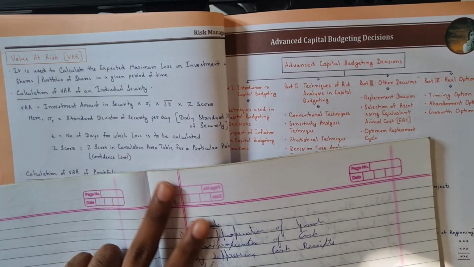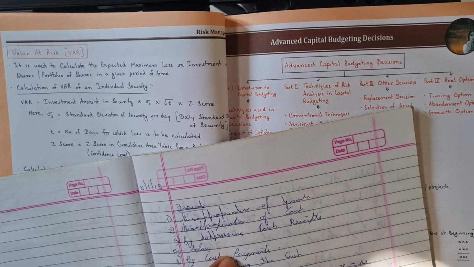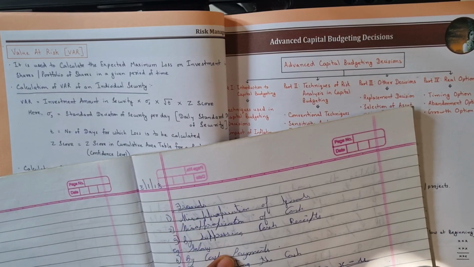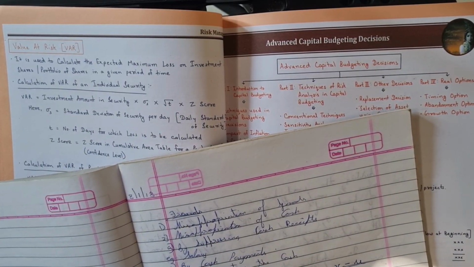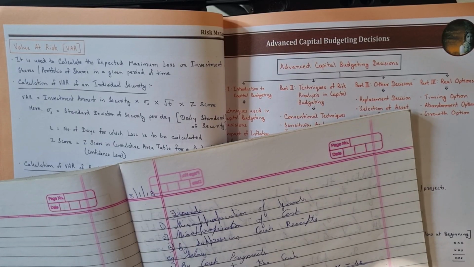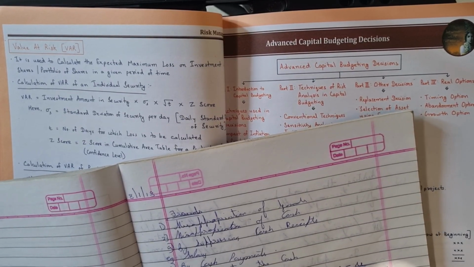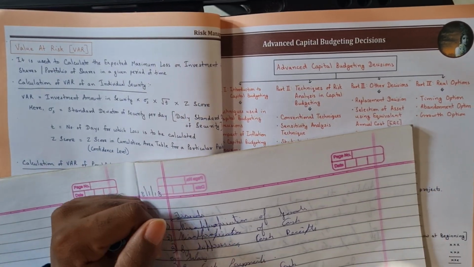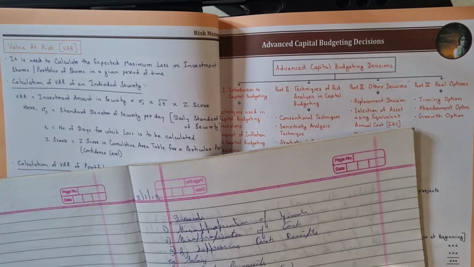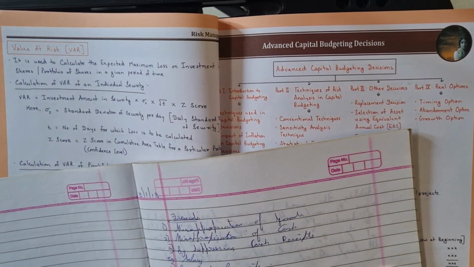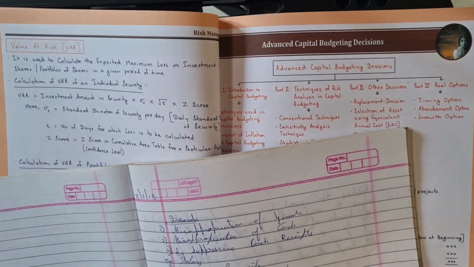Because it was divided, we'll multiply it. So the required value minus the average value is equal to z into standard deviation. This will collectively be known as VAR.